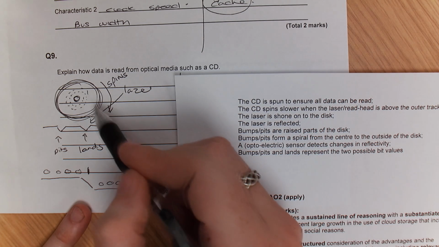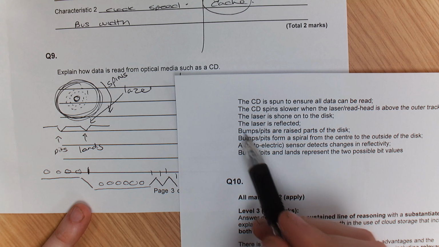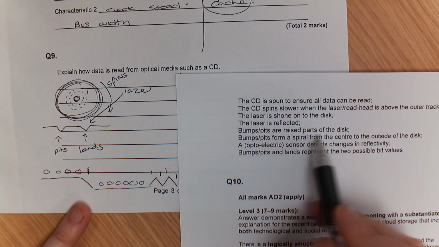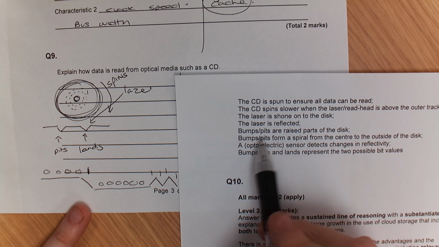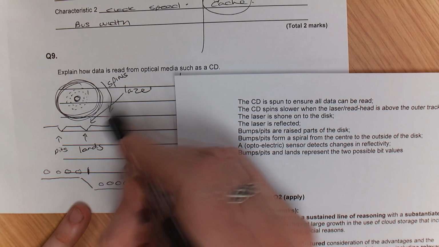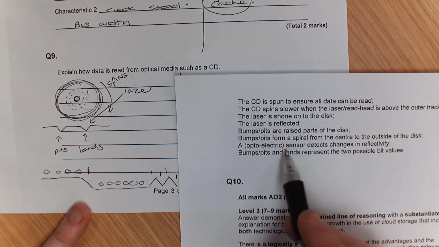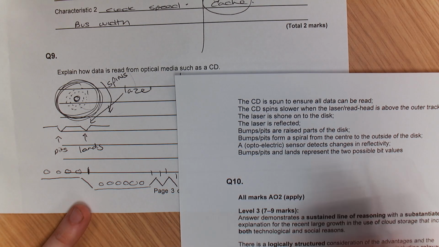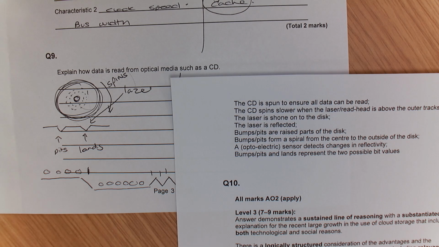Laser is shot on the surface of the disc, that's a mark. Laser is reflected, that's a mark. The bumps and pits are raised on the disc. The bumps and pits form a spiral, so you start from the inside outwards, alright? And the sensor detects the change. The bumps and pits represent the two possible values of 1s and 0s, okay?